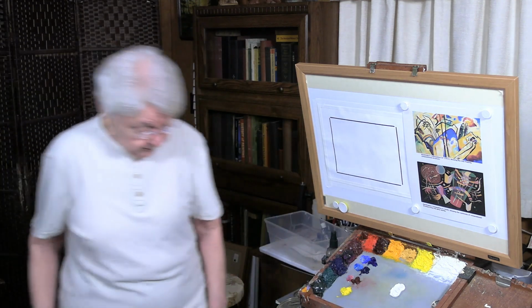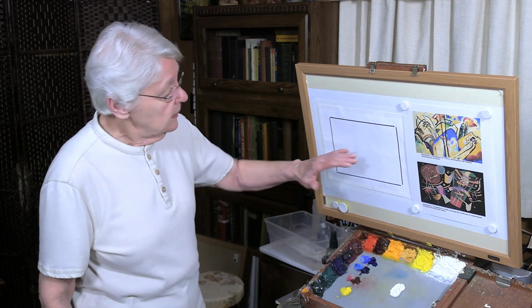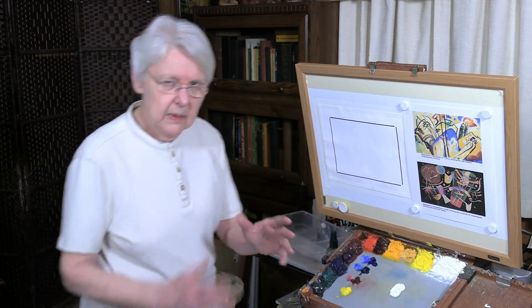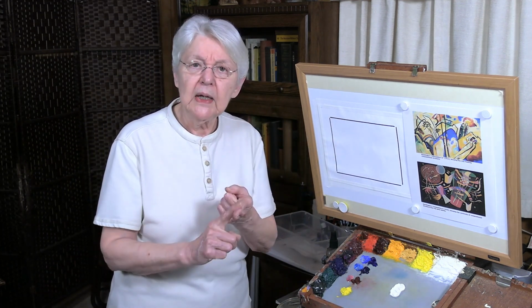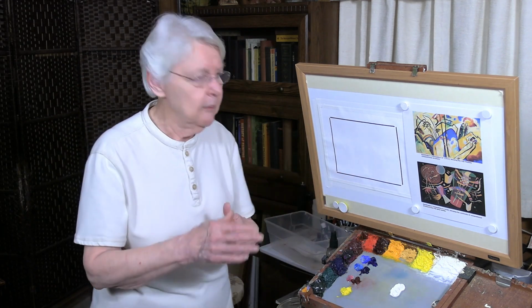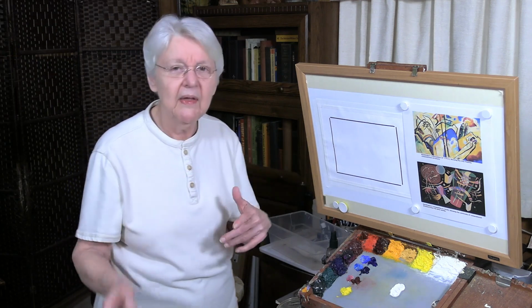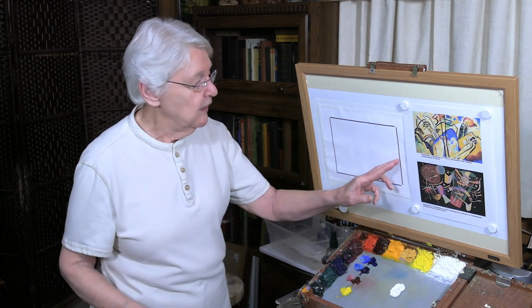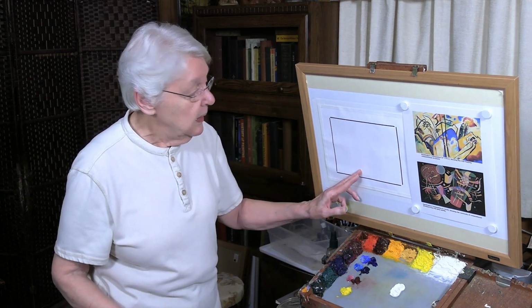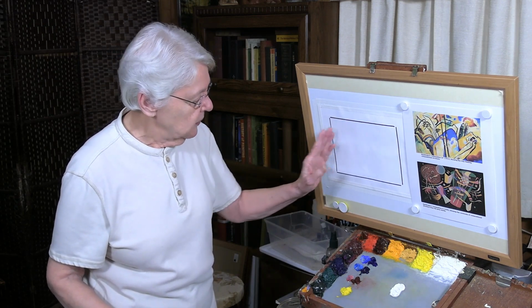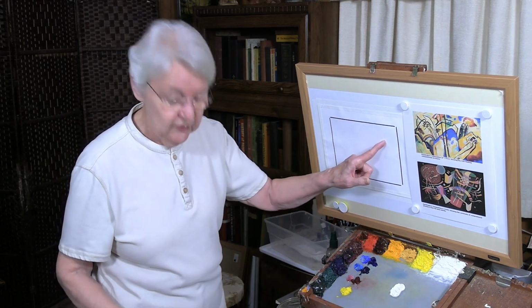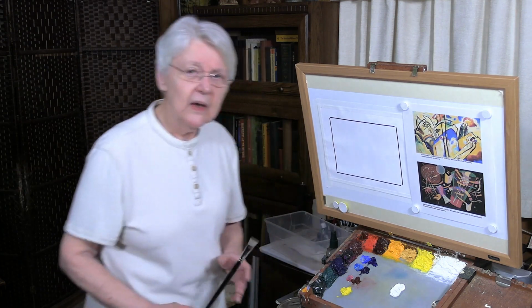Now, so we got the space here. All right, first forget imagery. This is not about imagery. It's not about painting landscape or painting still life. It's not any of that. It's simply about painting space within a boundary of four edges. That's it. And so how does that go?